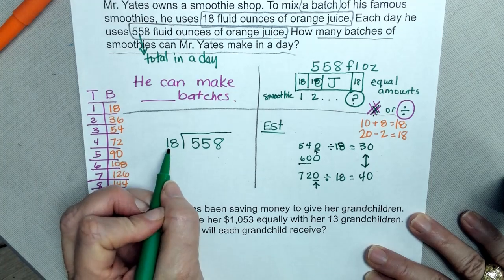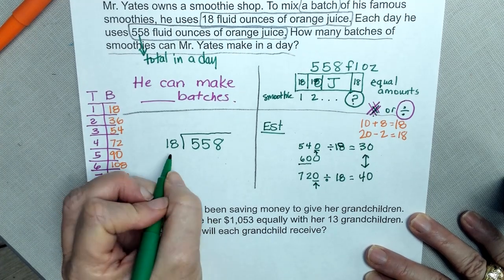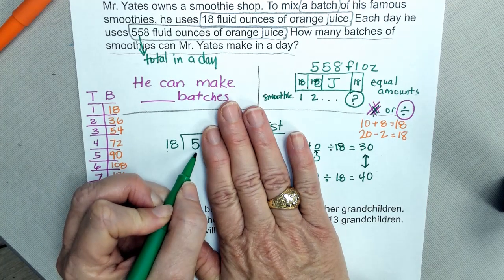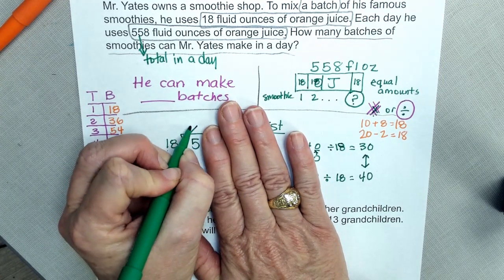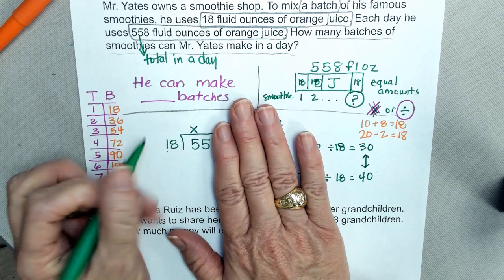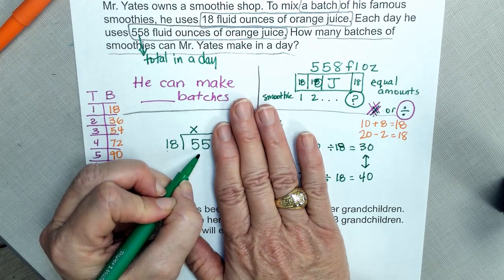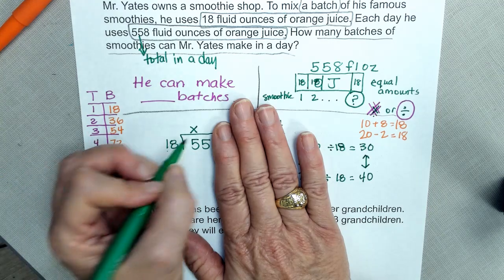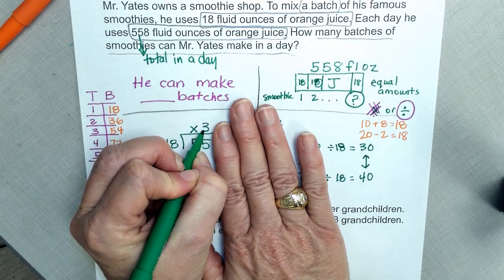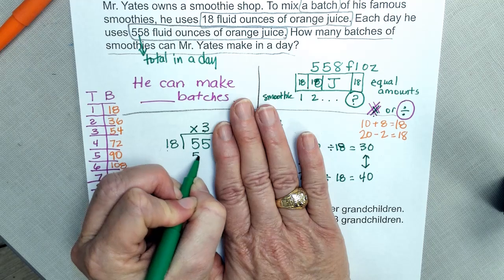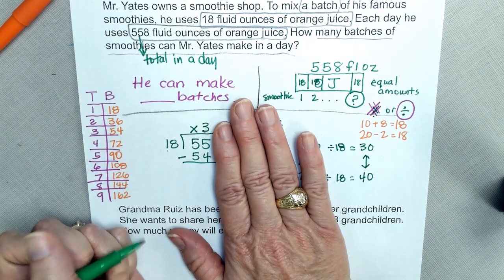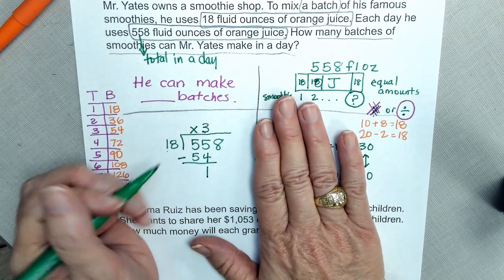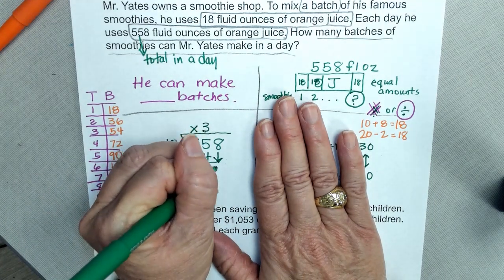At this time, I'm going to go ahead and divide this out. 18 divided by 5, or how many groups of 18 are in the number 5? There are 0, so I'm going to put an X. How many groups of 18 are in 55? Well, I'm going to go over to my bottom area, and I see that the number is 3. 3 goes on top. 3 groups of 18 is 54. 55 minus 54 is 1. And I bring down my next number, which is 8.